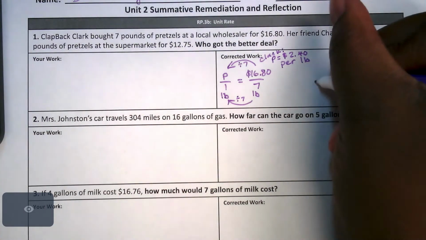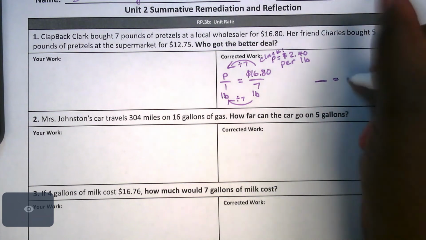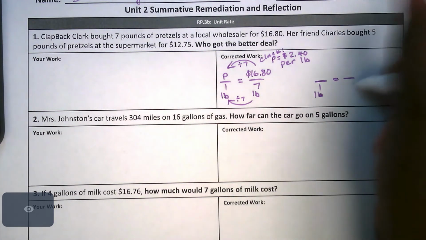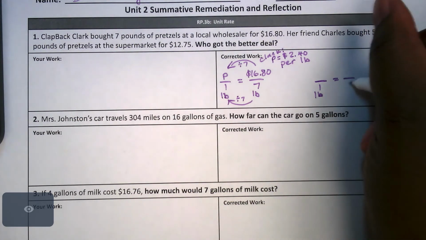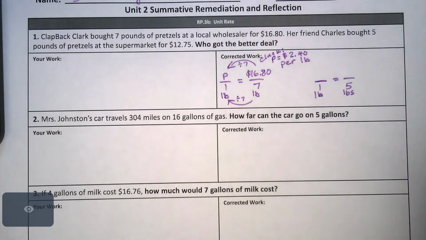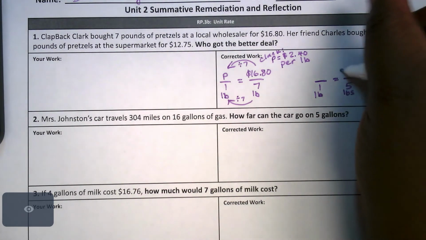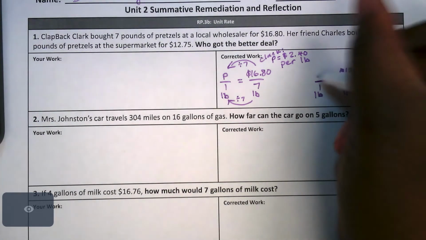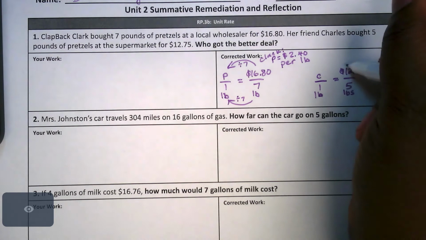So now let's check Charles. I'm going to set up my proportion lines again. I'm comparing 1 pound to the 5 pounds that he bought. And the 5 pounds cost $12.75. So now I'm going to use C this time for the cost for Charles.